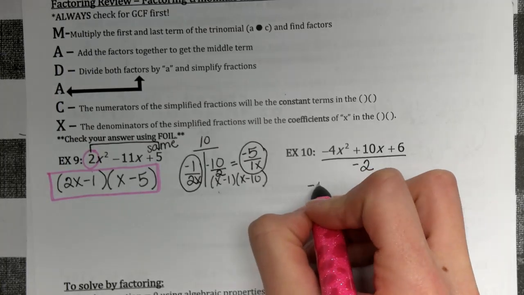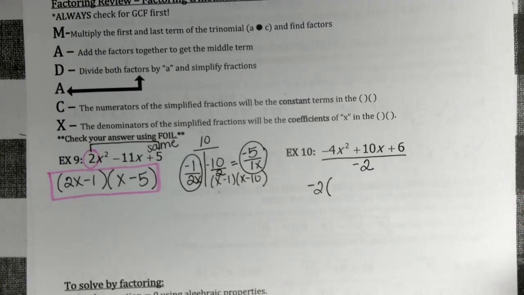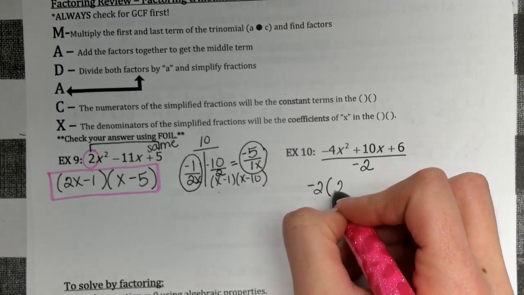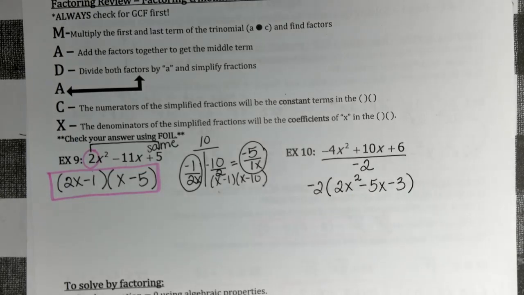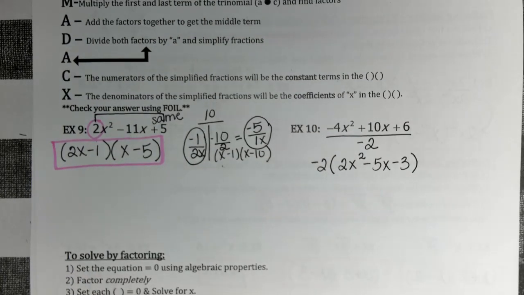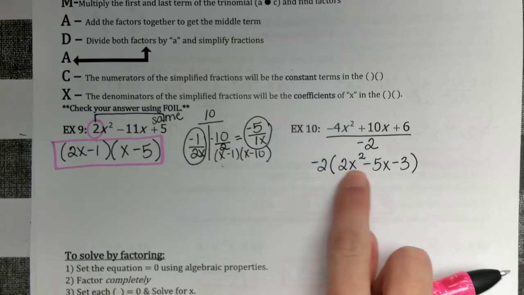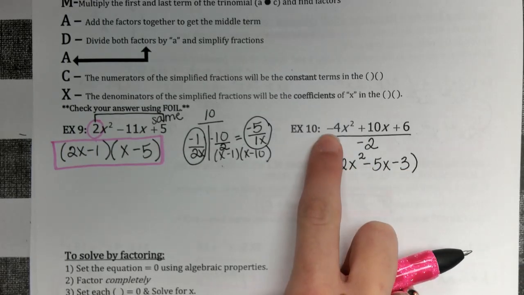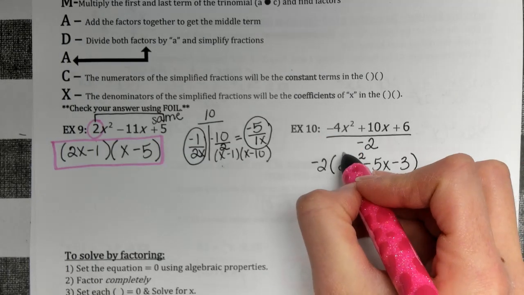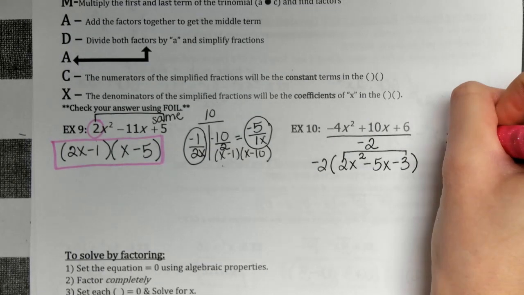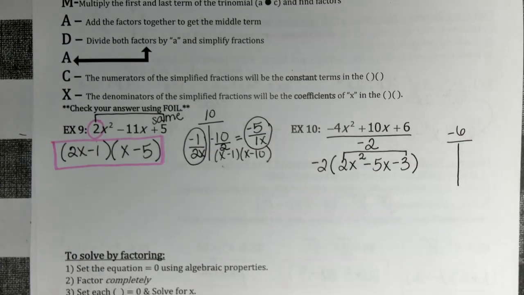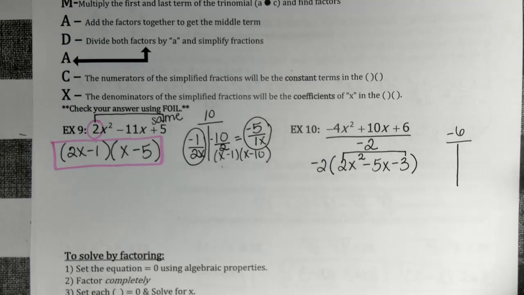Okay, so then I take out my negative 2 and I multiply that by whatever I get by dividing, so that gives me 2x squared minus 5x minus 3. Then I look at what's inside my parentheses, and I'm going to factor that. It's no longer going to be a 4. I'm now multiplying 2 times negative 3, and that's going to give me a negative 6. With it being negative, what does that tell me about my signs? They're different. They're going to subtract. So what two factors of 6 subtract to give me a negative 5?